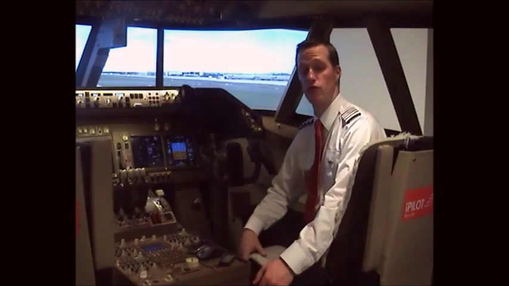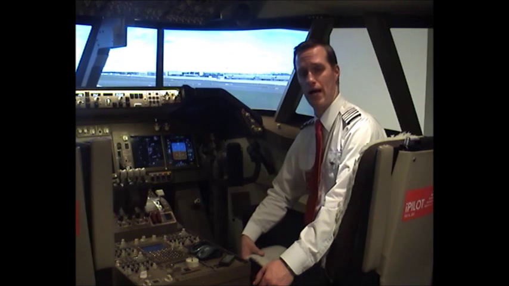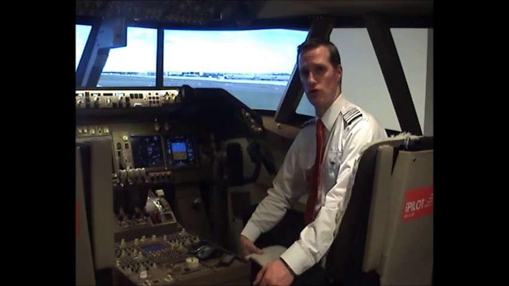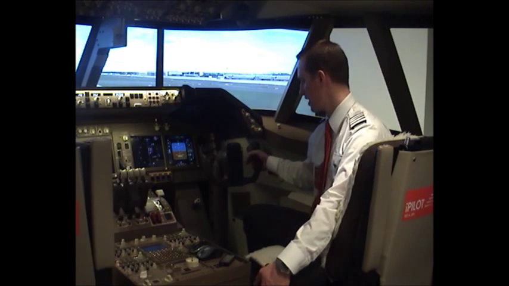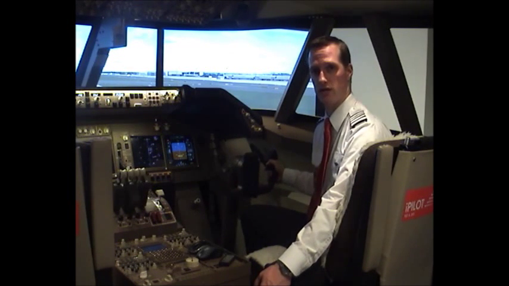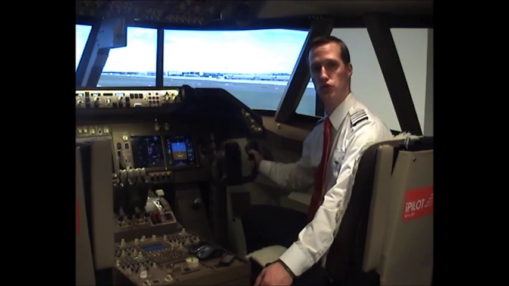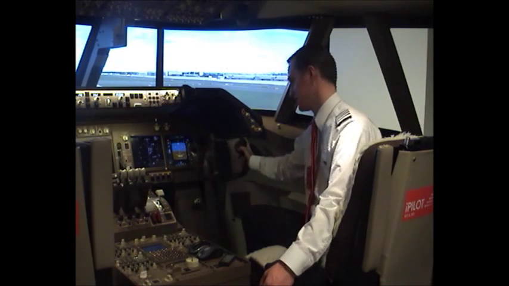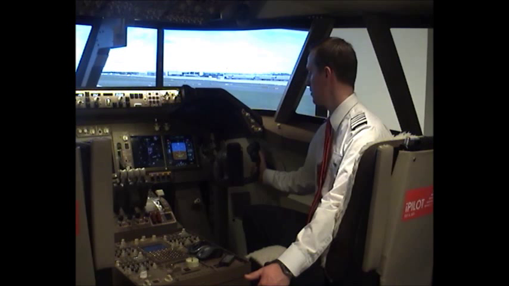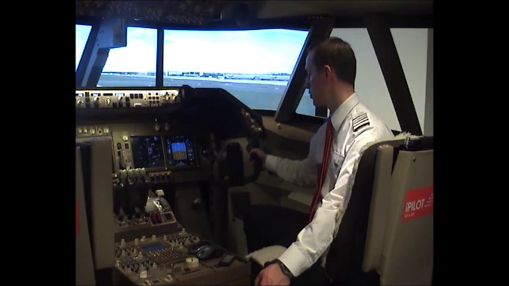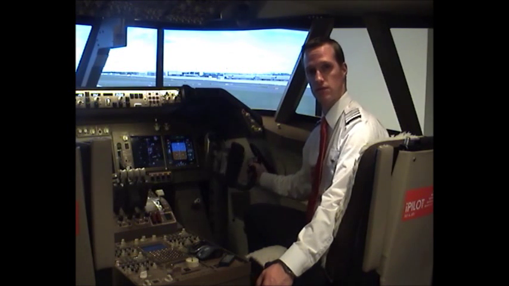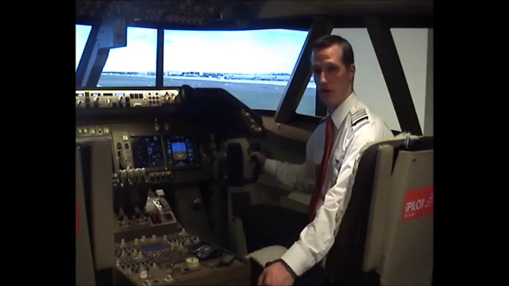The Boeing 747 is controlled by a hydromechanical control, which means that we control the aircraft by this yoke. If we pull the yoke, the aircraft climbs. If we push the yoke, the aircraft descends. If we turn the yoke to the left, the aircraft will fly a left turn. And if we turn the yoke to the right, the aircraft will fly a right turn.